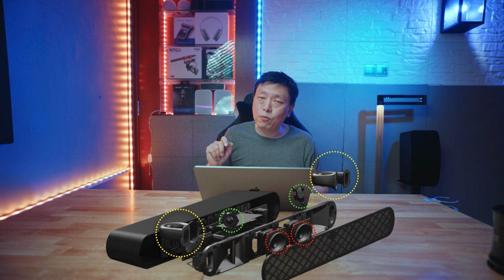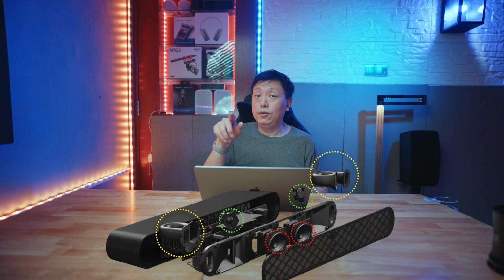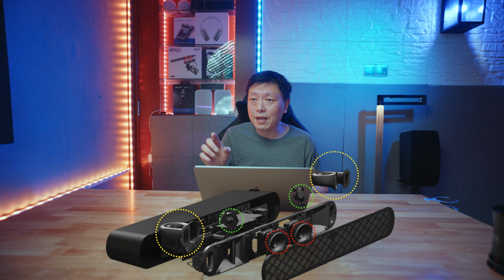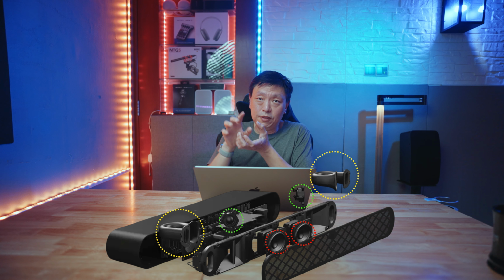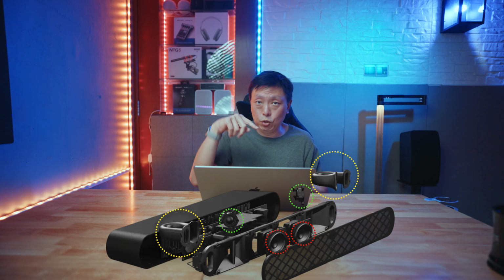But I'm bearing in mind one thing. Do you know that the Sonos Sub is also a ported sub? Yes, there are 2 ports, to the top and to the bottom of the Sonos Sub, in the acoustic slot.